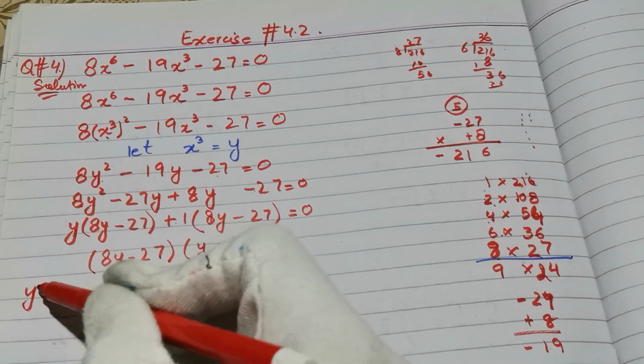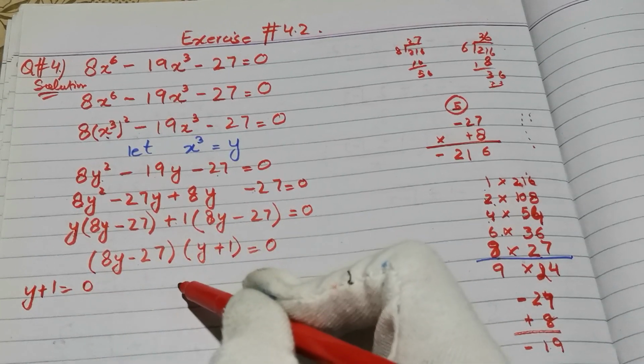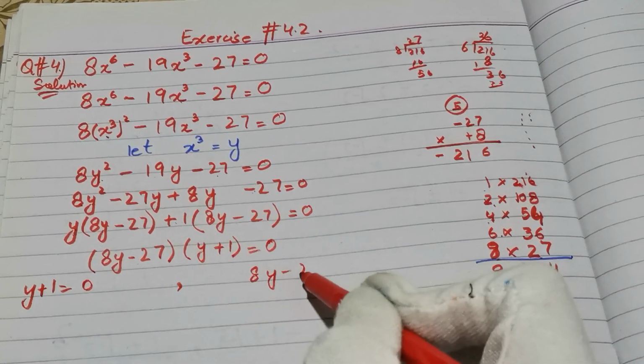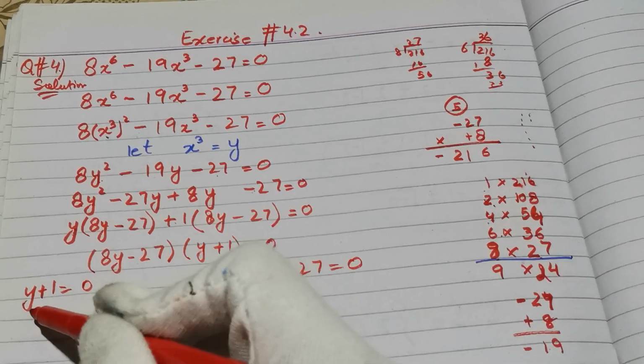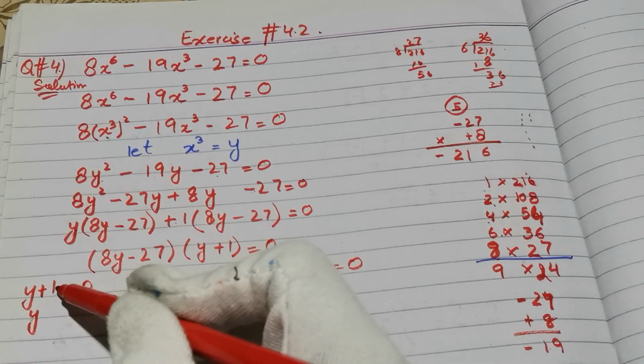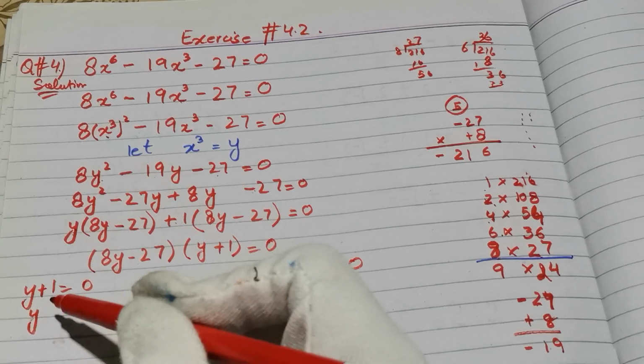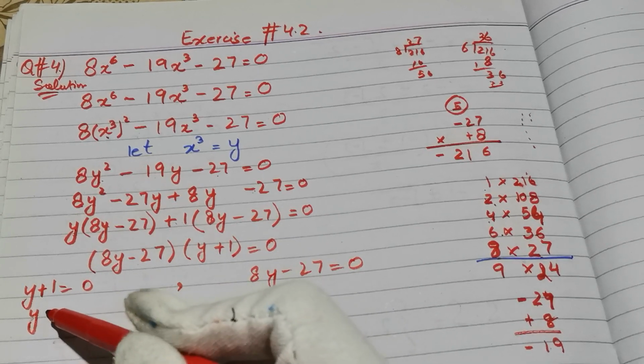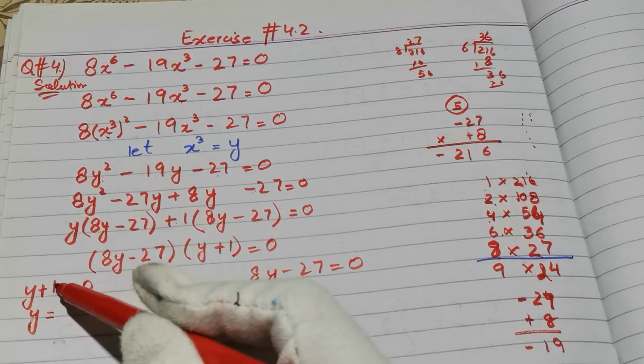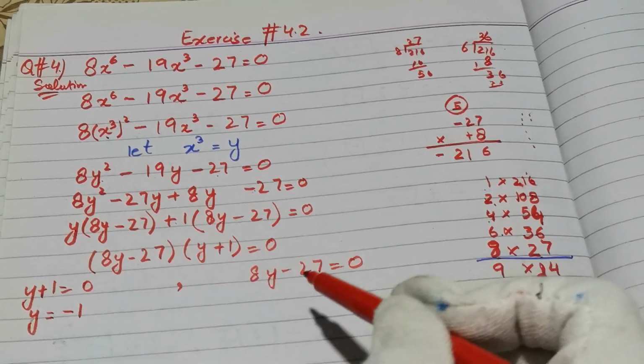First we take y plus 1 equal to 0, and next 8y minus 27 equal to 0. Y plus 1 equal to 0: when we take 1 to the right side, positive 1 becomes negative 1, so y is minus 1.